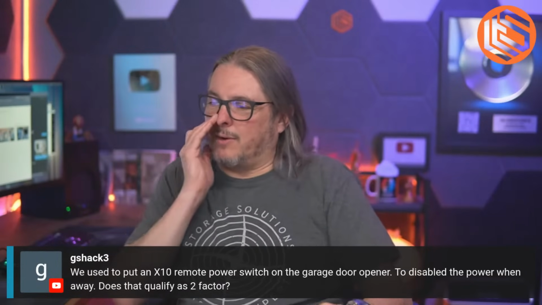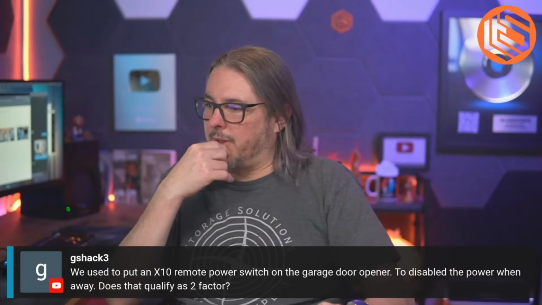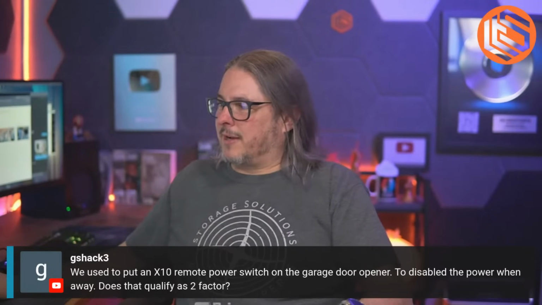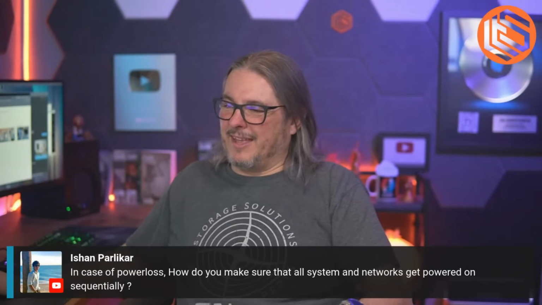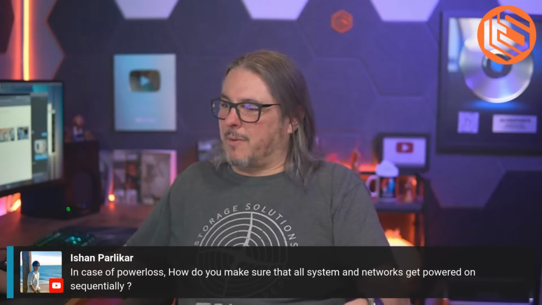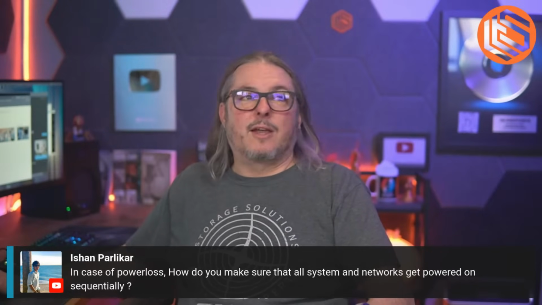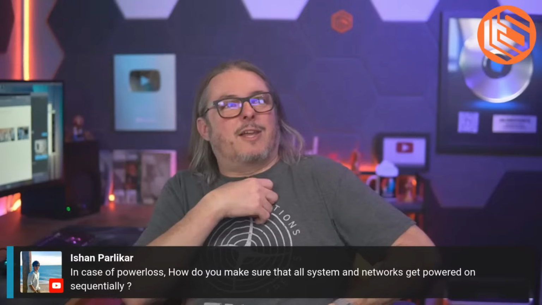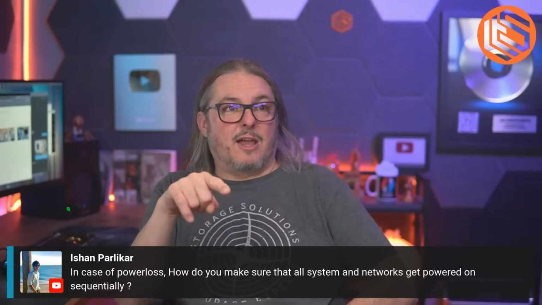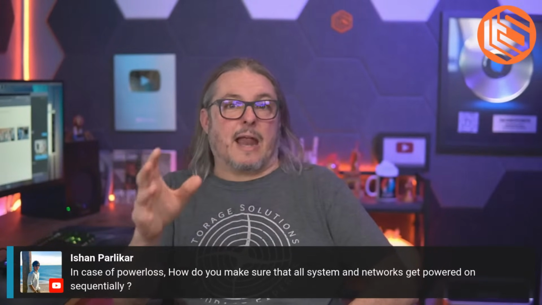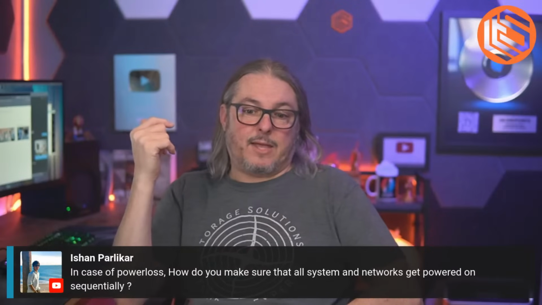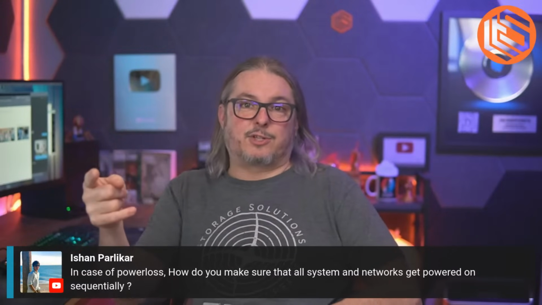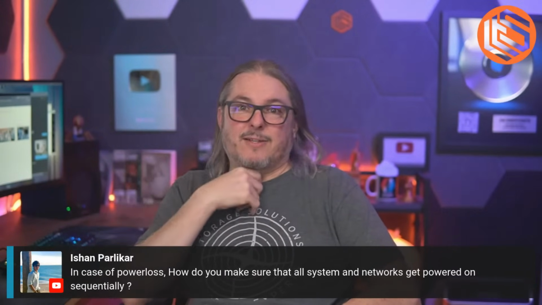We used to put an X10 remote power switch on the garage door opener to disable and then power away. Does that qualify as two-factor? Yeah, possibly. In case of power loss, how do you make sure all systems and networks get powered down sequentially? I don't worry about it. Oddly, the only thing I care about getting powered down is the Synology, because it is tied to the UPS, and the Synology shuts down properly. The other Synologies attached to it shut down properly, but that's it. The rest of them I don't care about.